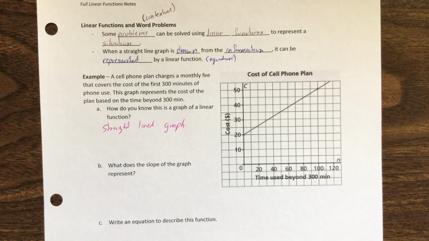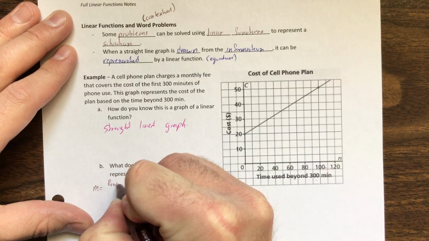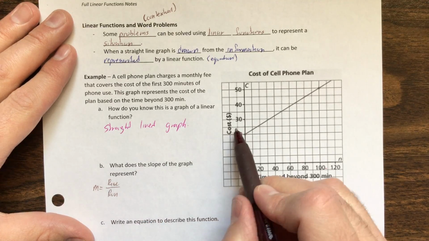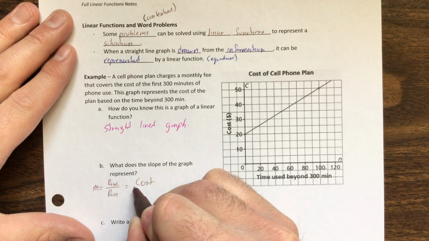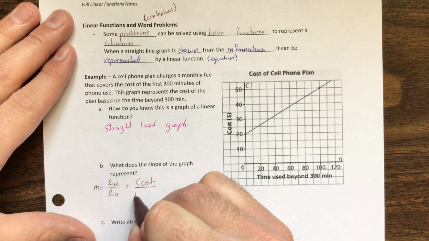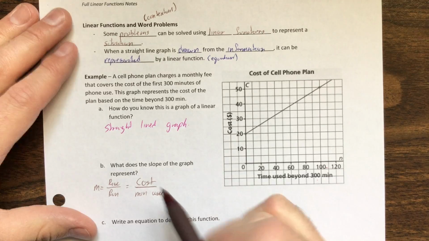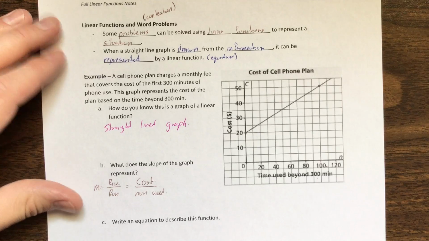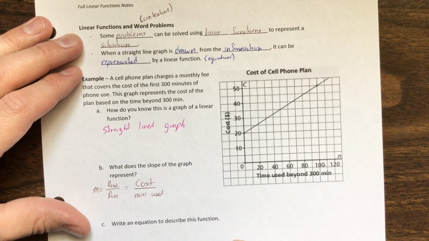Now, the slope of this graph, okay, so remember that m is always rise over run. What does the slope represent? Well, the rise is the change in cost. So the rise is going to be the cost, and the run is the number of minutes used, so it's the cost per minute used. Okay, think of that. That's a rate, right? The cost per minute used. So it's how much it's going to cost based on the number of minutes that you're using. Okay, or based on each minute that you're using. That's going to be our slope.